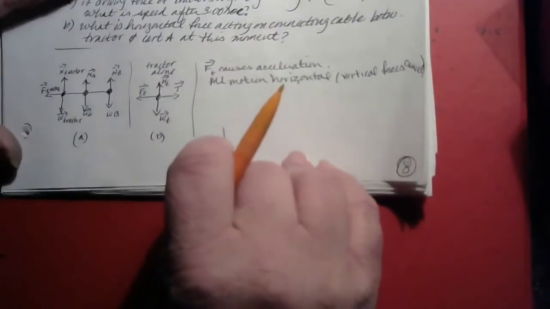You have the weight of the tractor or the baggage cart A or baggage cart B pressing downward, and you have the normal force of the ground pressing up on them, which is equal in magnitude to the weight, of course, opposite in direction. So in other words, the vertical forces cancel out. And you can tell that because the baggage caravan is accelerating in the X direction, not in the Y direction. It's not rising or falling.